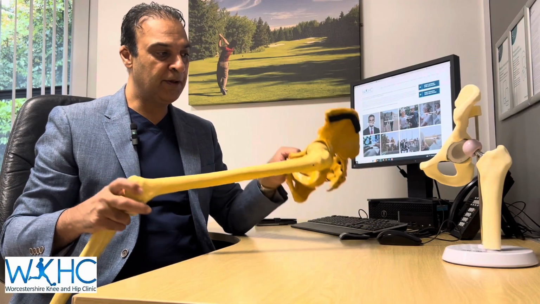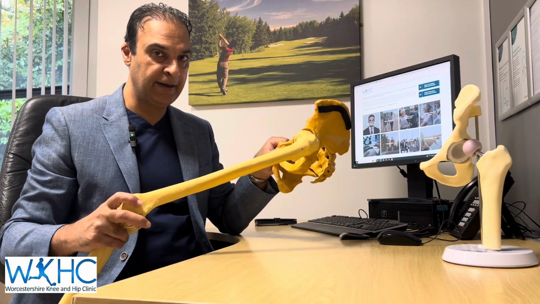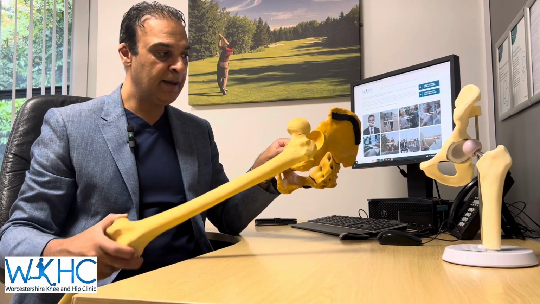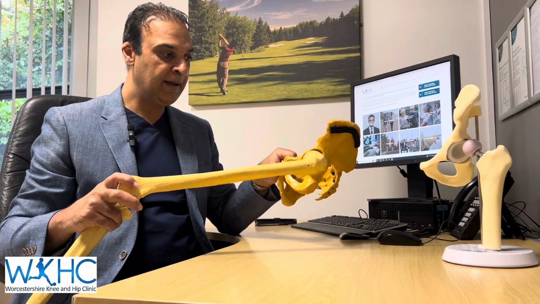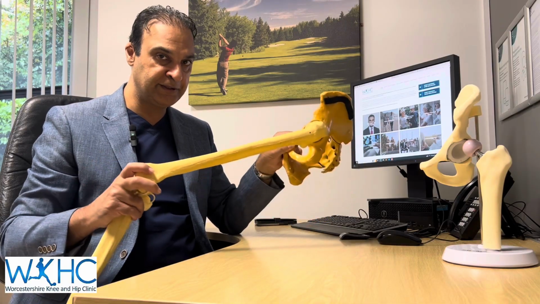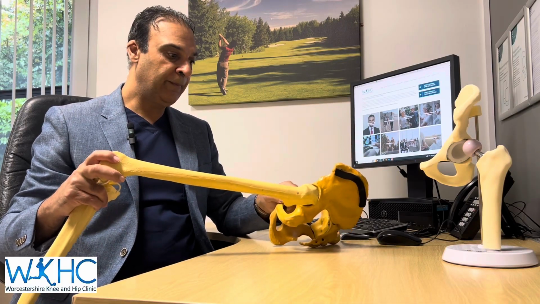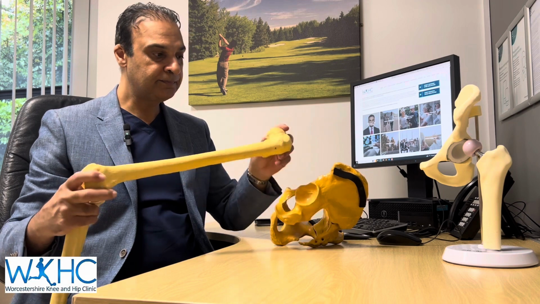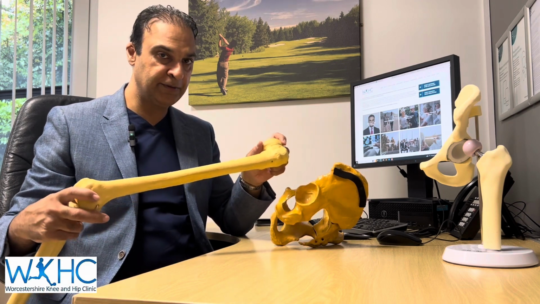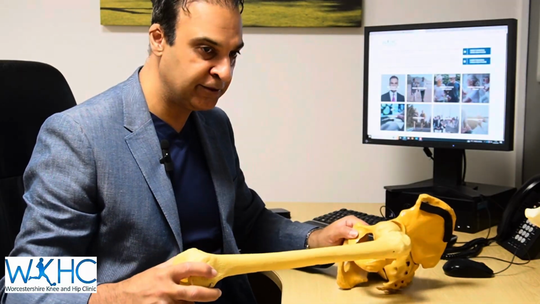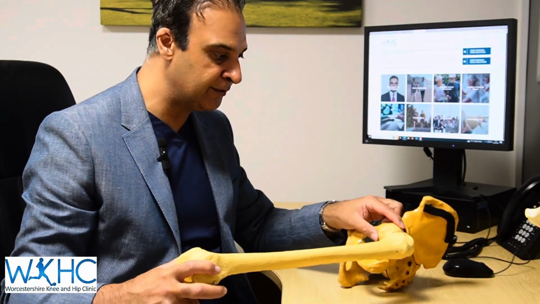Once that arthritic process starts to get worse, you get exposed bone, which rubs on exposed bone, and the hip will start to stiffen up. So what patients will find is that the movement will start to reduce.